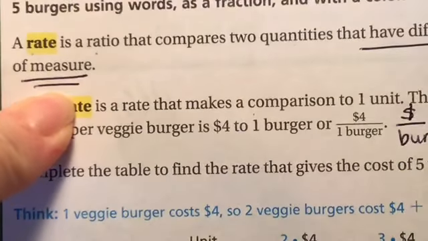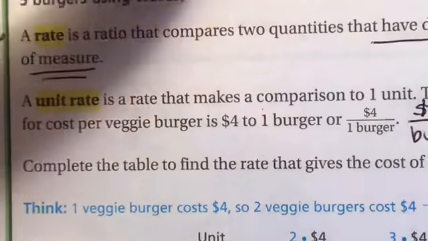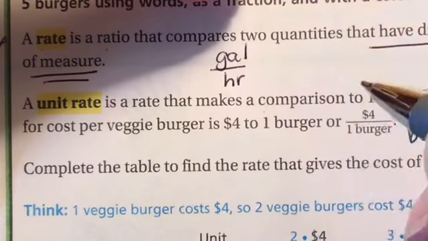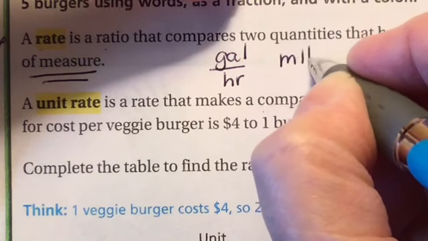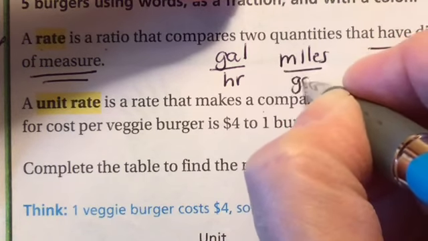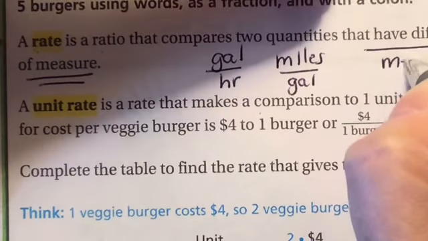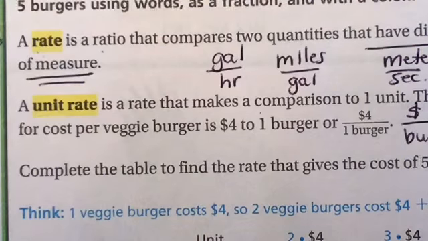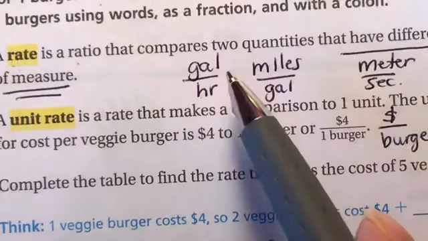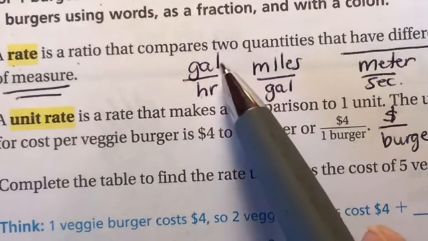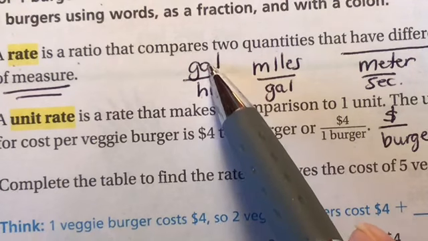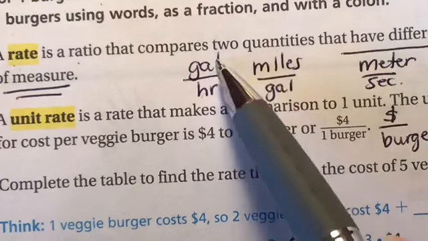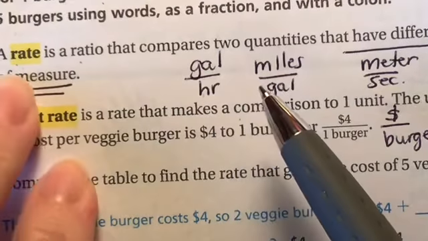But if I get into gallons, so gallons per hour, or miles per gallon, or meters per second, these are all different measurements, different units of measure. Some being capacity, some being time, some being distance, but they're different top and bottom. So that is a rate.